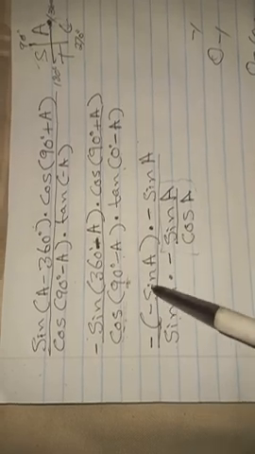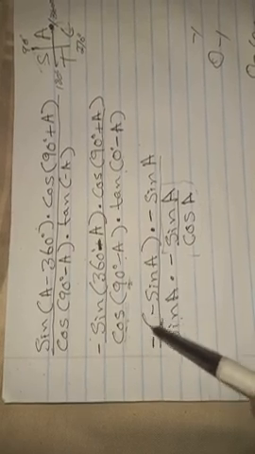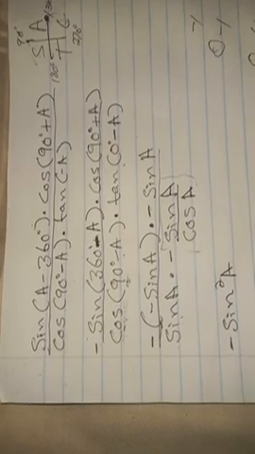So we are here now. Let's come back to the first problem. As you can see, we have got negative and negative. This immediately is going to be positive. Negative and negative is going to be positive, and then we're going to have sine A multiplied by negative sine A, which is going to be negative sine squared A. Why negative sine squared A?